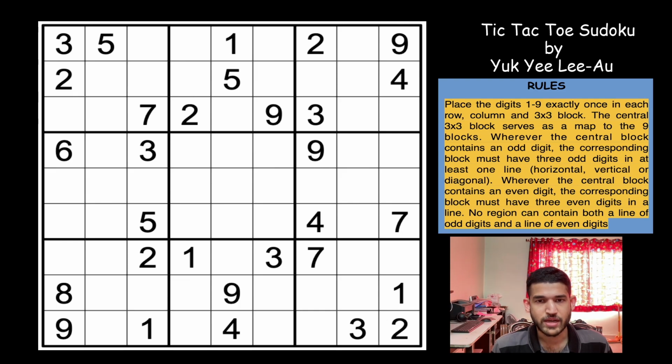So the rules are a little bit longer. Classic rules apply. Each row, each column and 3x3 box in the grid has digits 1 to 9 without any repetitions. And apart from that, the rule states that the central 3x3 block, that is the middle box, serves as a map to the 9 blocks. Wherever the central block contains an odd digit, the corresponding block must have 3 odd digits in at least one line, horizontal, vertical, or diagonal.